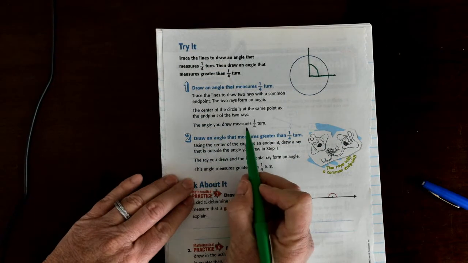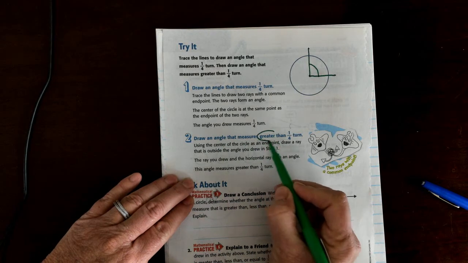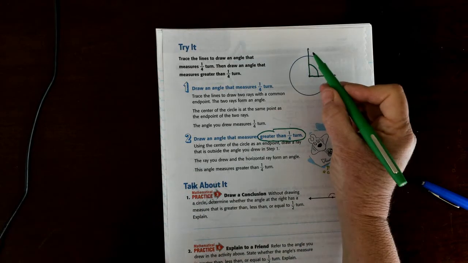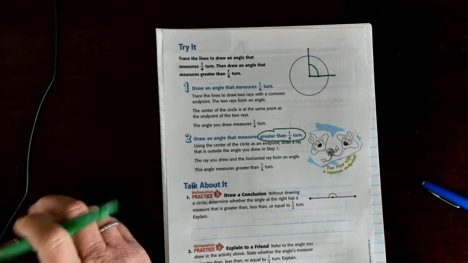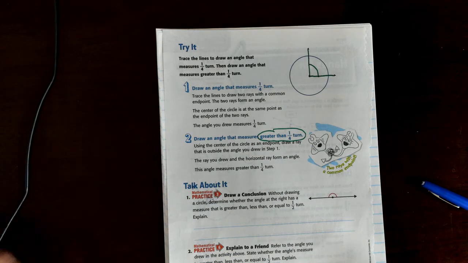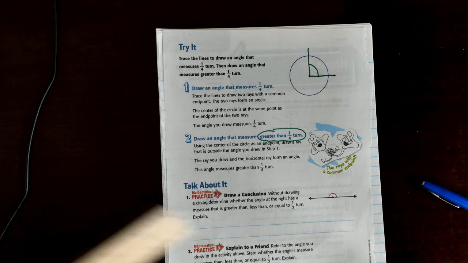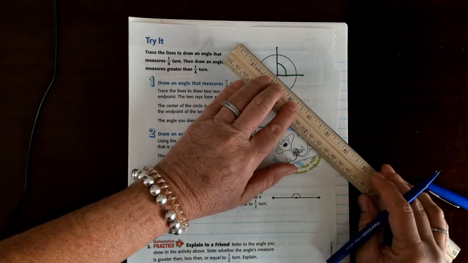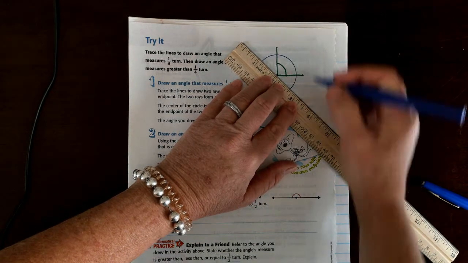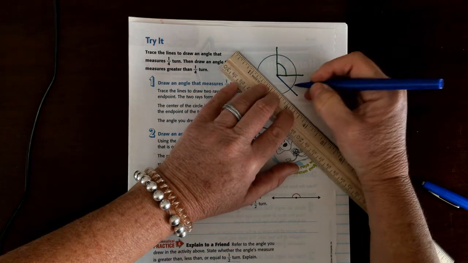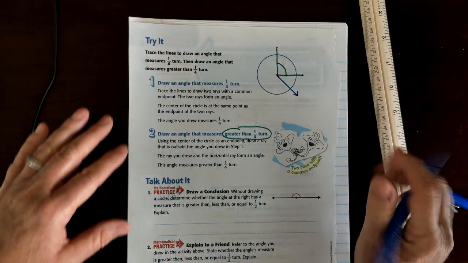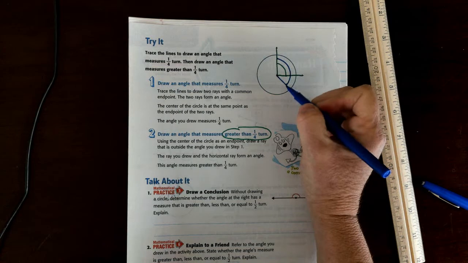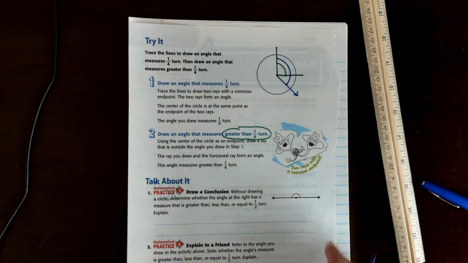But now they want us to draw an angle that measures greater than a quarter turn. We're going to stay, once again, using the same endpoint. But we can't go inside because that would be smaller. So we're going to have to make it larger than the quarter angle. So we are going to take our ruler, and it doesn't matter which side you go, but I'm just going to go right here. I'm just using a different color. Okay, so now, is this angle larger than a quarter? It sure is. Look how big that is, okay? It measures larger than a quarter turn.